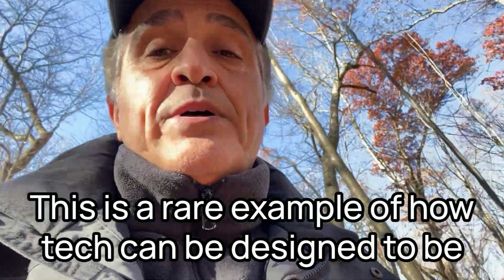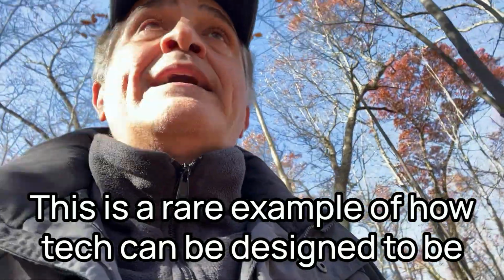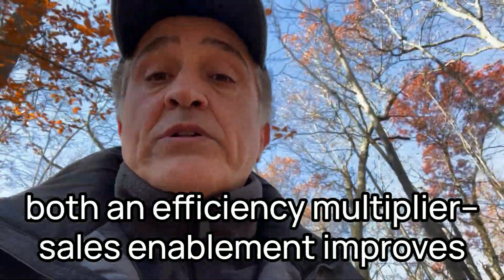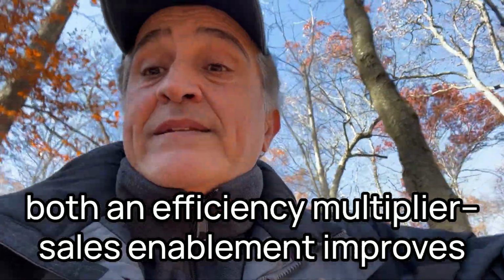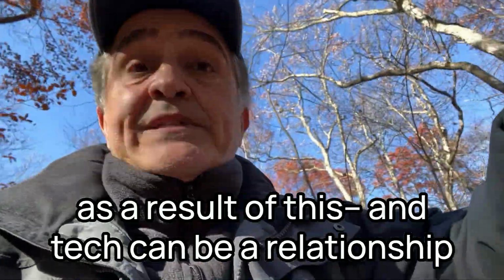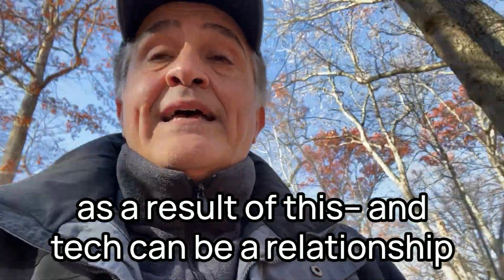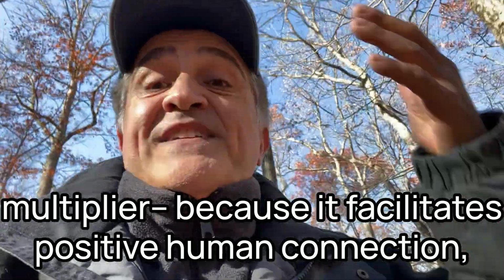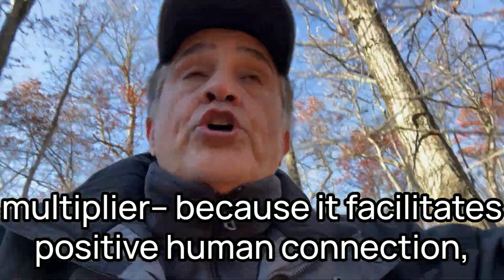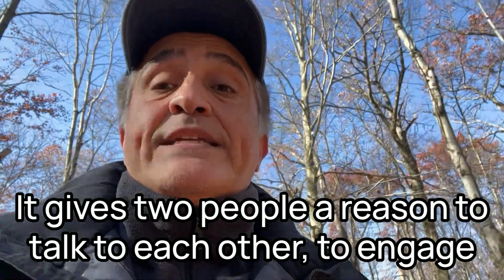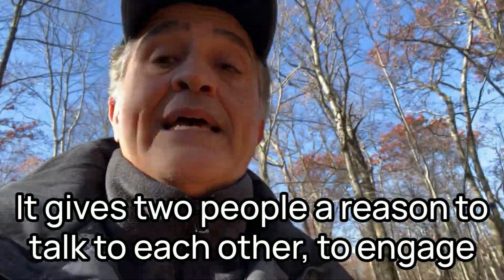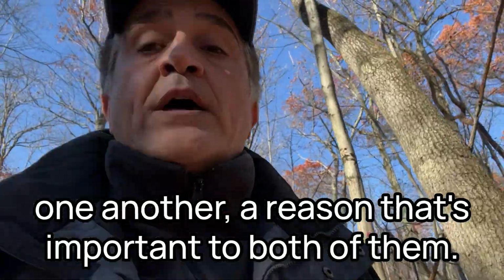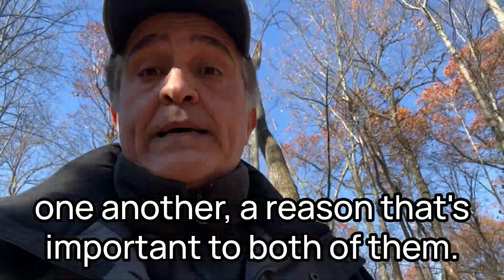This is a rare example of how tech can be designed to be both an efficiency multiplier, where sales enablement improves as a result of this, and a relationship multiplier, because it facilitates positive human connection, deepening relationships. It gives two people a reason to talk to each other, to engage one another, a reason that's important to both of them.